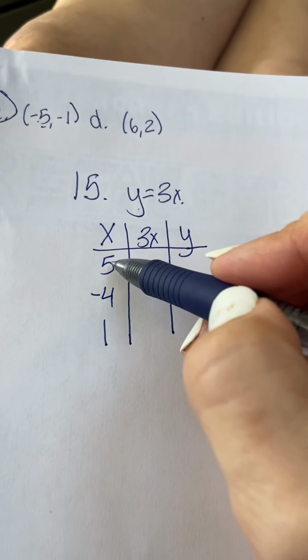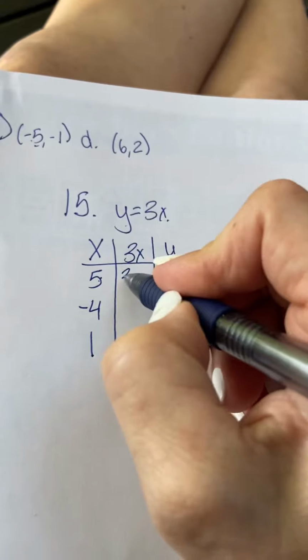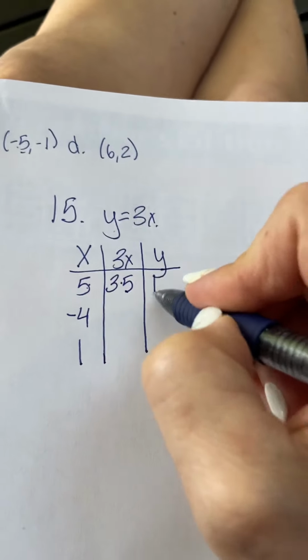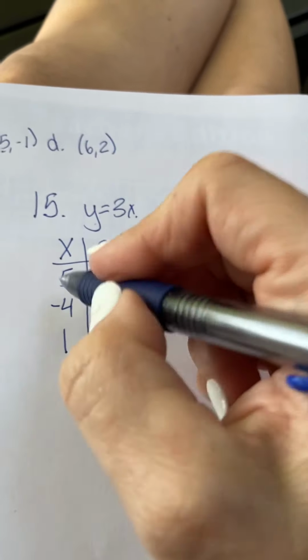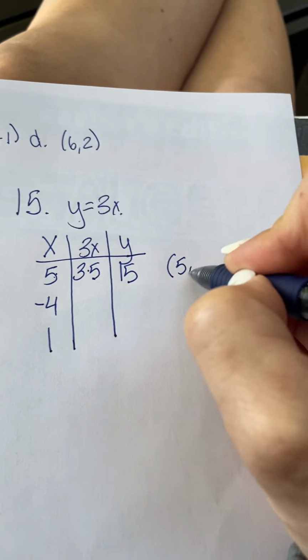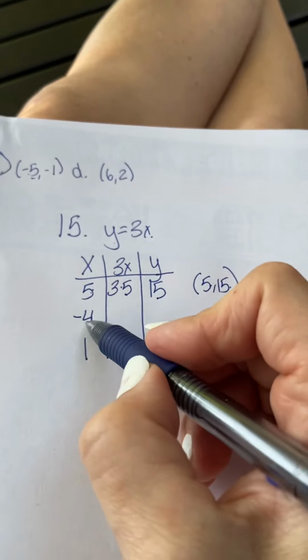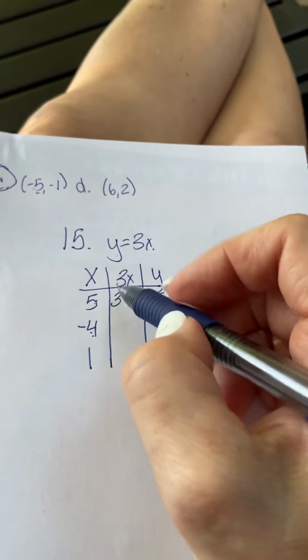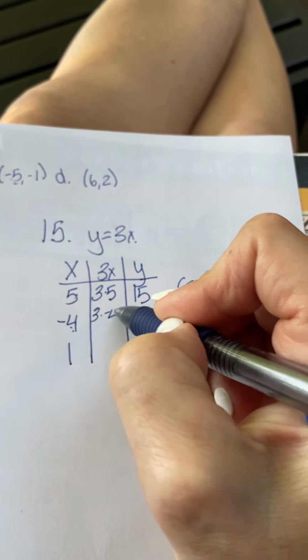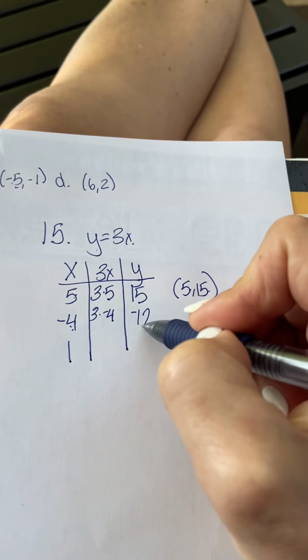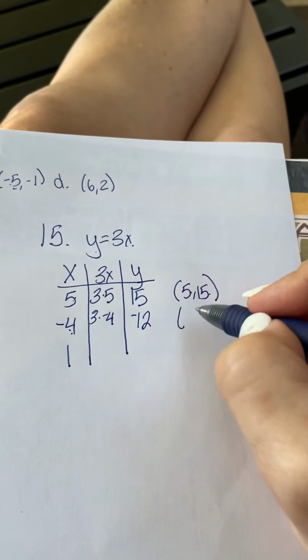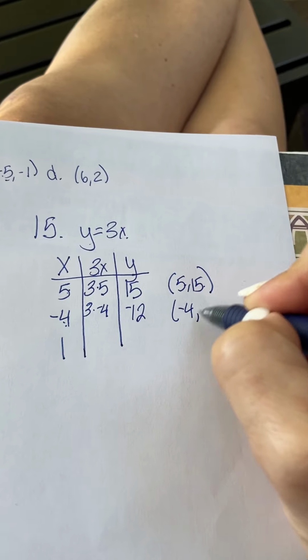Now I'm going to put 5 in for x, so 3 times 5 is 15. So my ordered pair is going to be 5, 15, my x and y value. I put negative 4 in for x. 3 times negative 4 is negative 12. So it's negative 4, my x value, and negative 12, my y value.